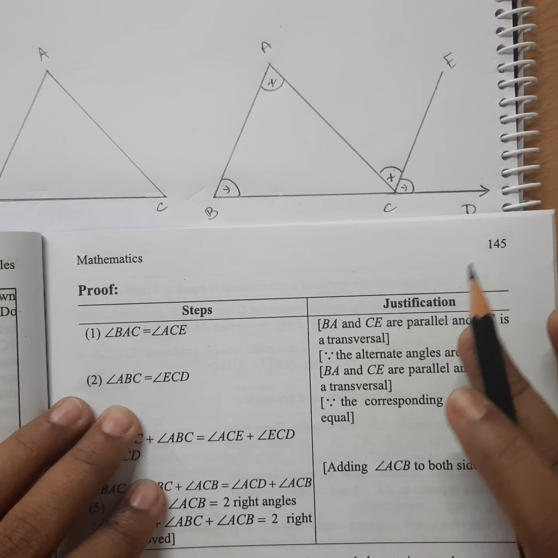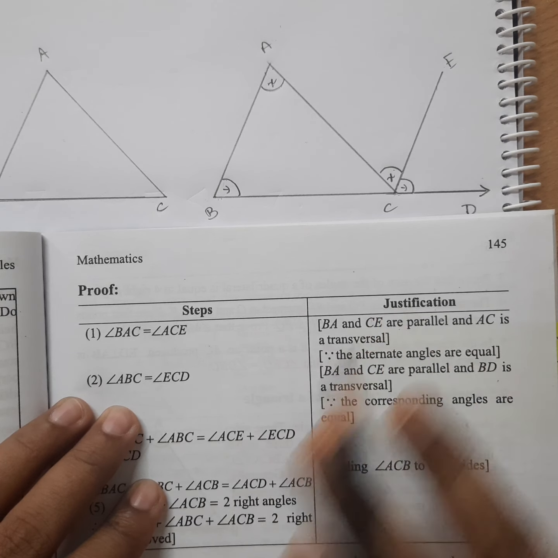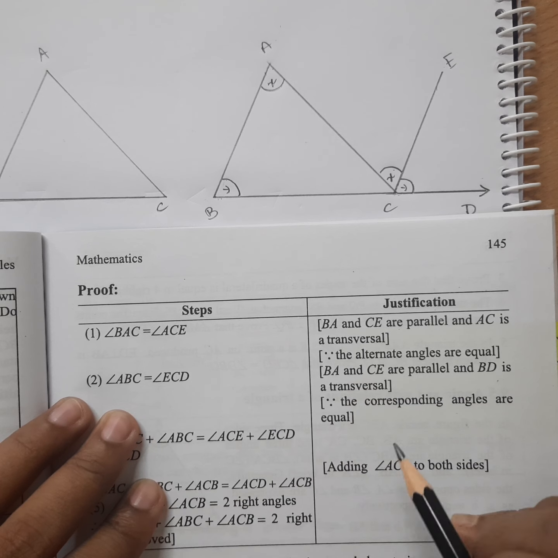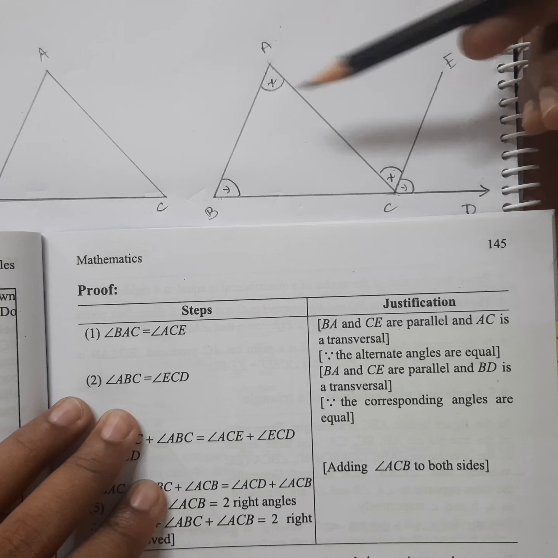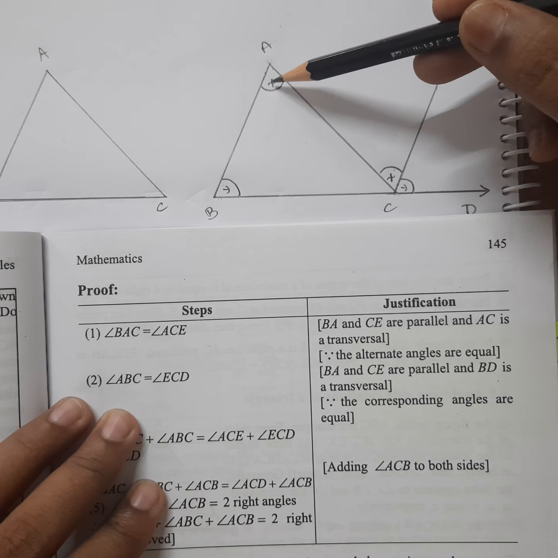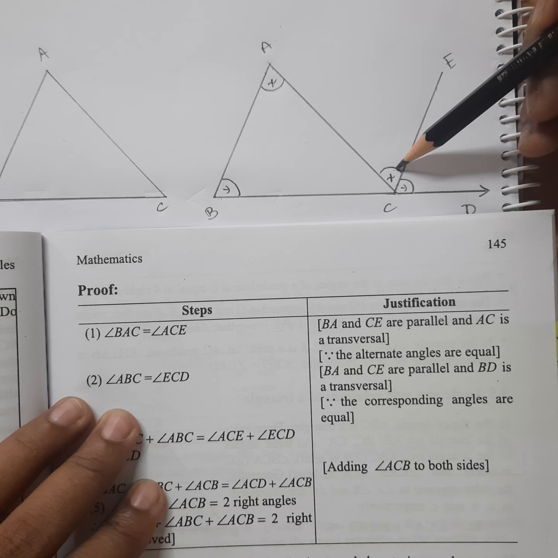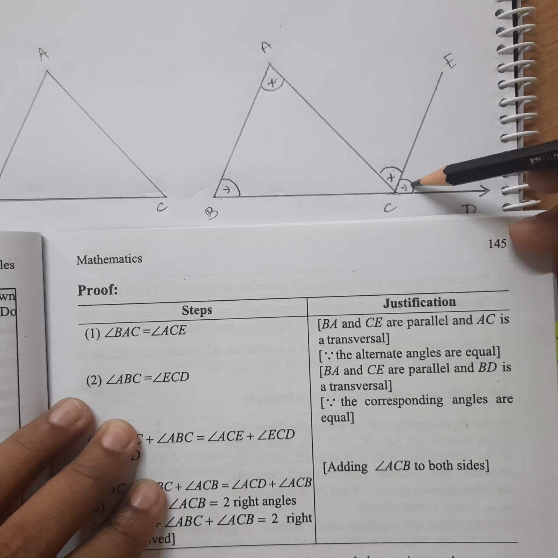I never ever appreciate remembering or memorizing any kind of geometry. No, never. Try to do one thing: try to remember steps like this. First one we will go for alternate angles, so this one and that one will be equal as alternate angles. The second step will be corresponding angles, like this one and that one.